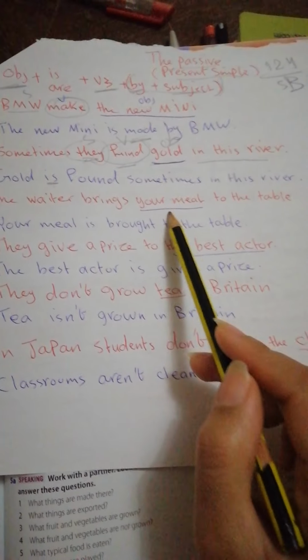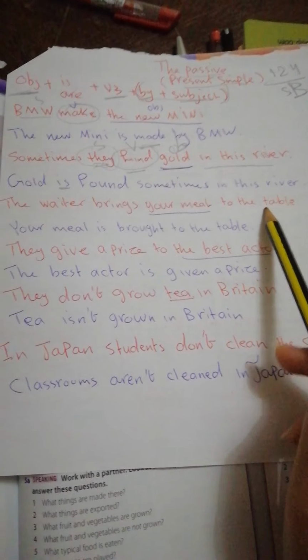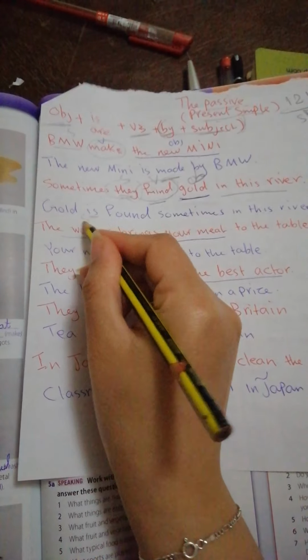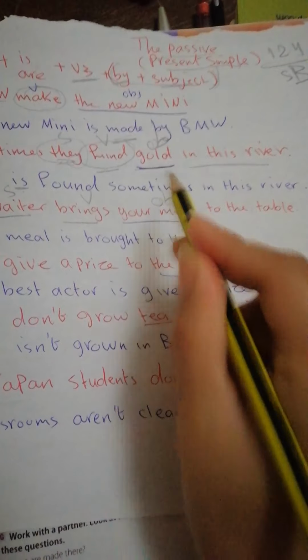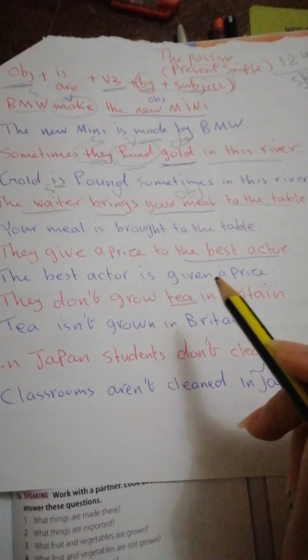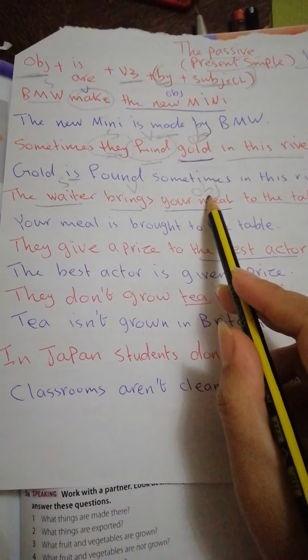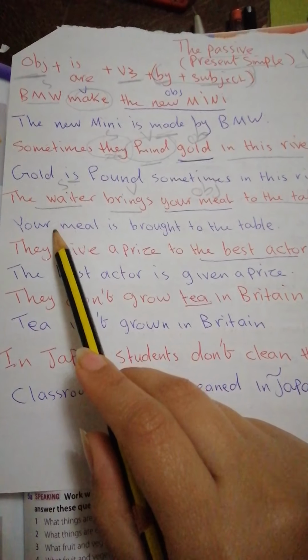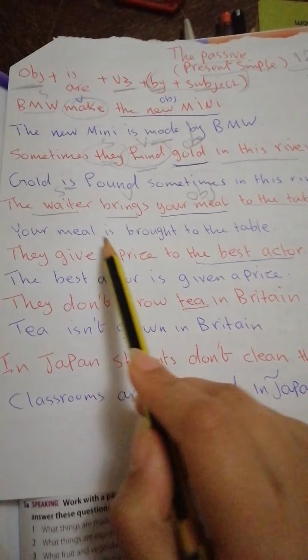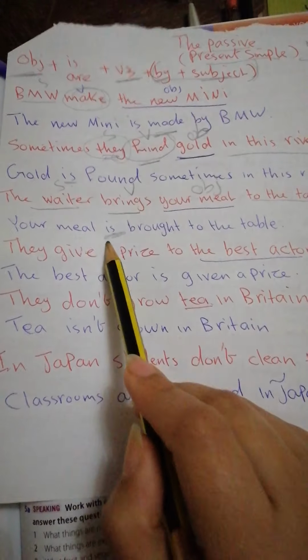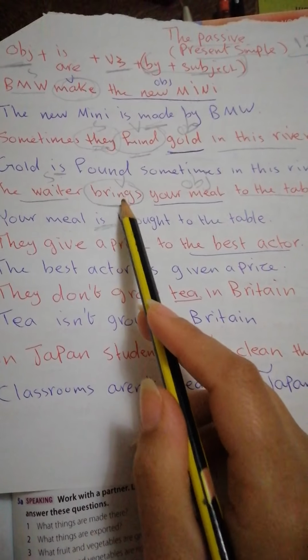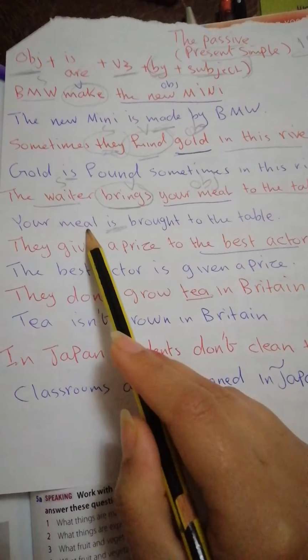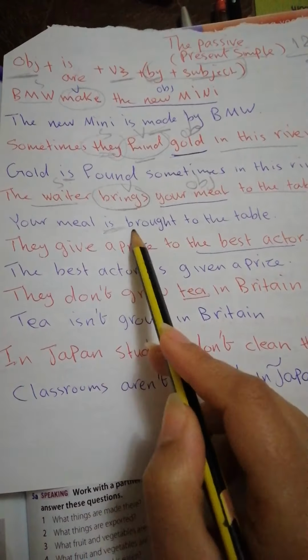The waiter brings your meal to the table. The waiter is the subject, brings is the verb, and your meal is the object. And to the table is, as we said, a prepositional phrase. So where is the object? The object is your meal. You put it at the beginning. Your meal is singular, and that's why we use is. Here verb 1 we change to verb 3. What is verb 3 from bring? Brought. So your meal is brought to the table.